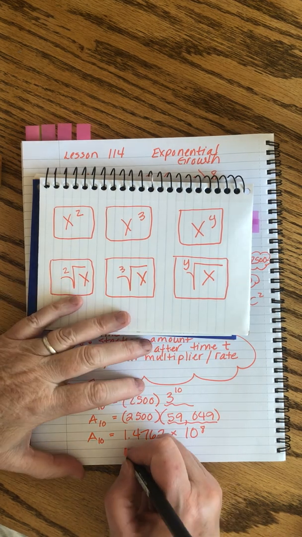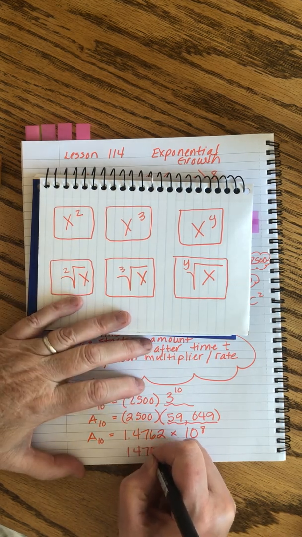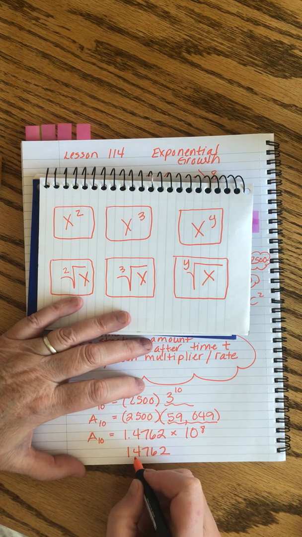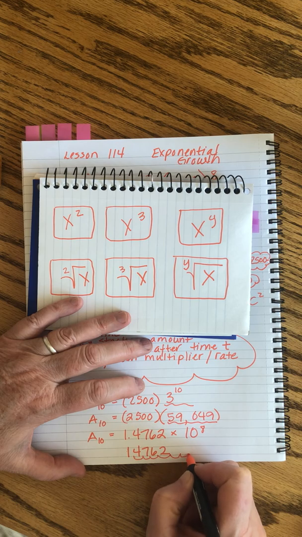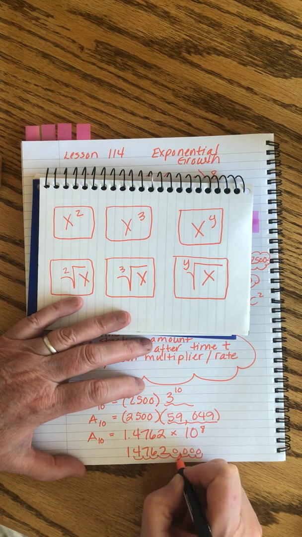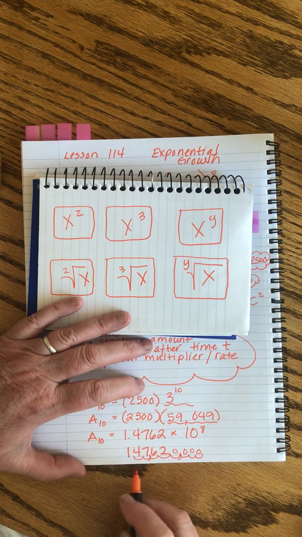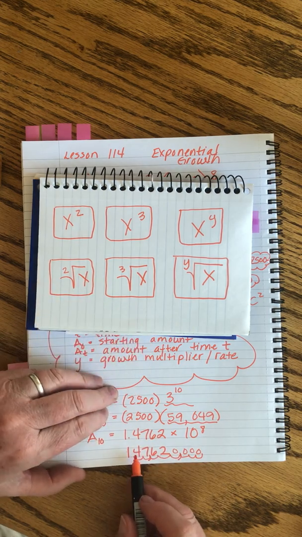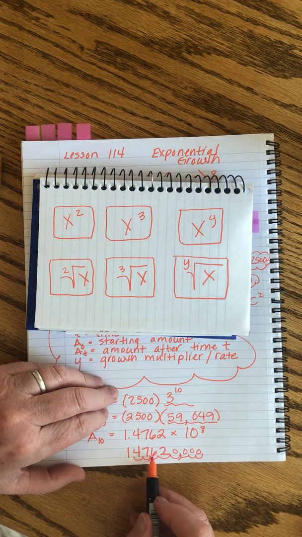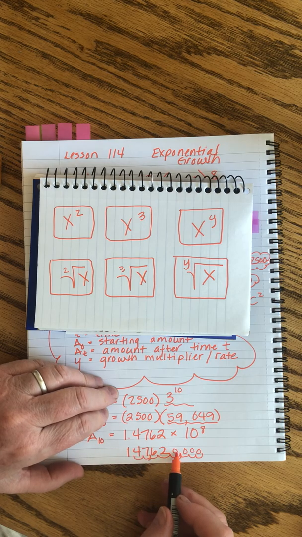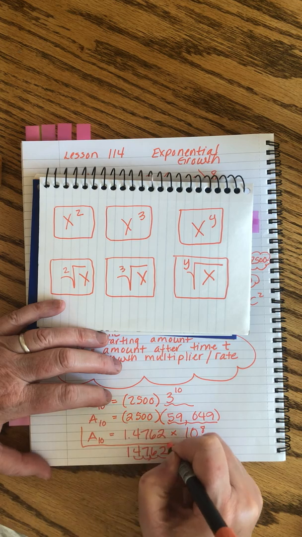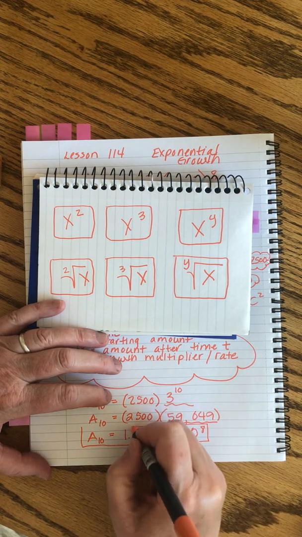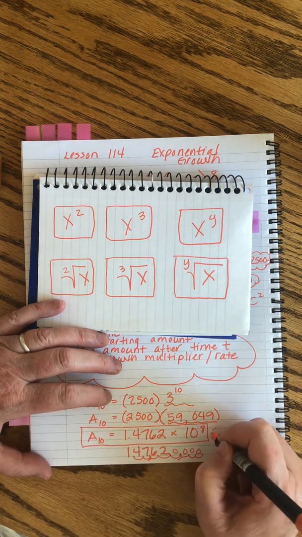So let's figure out what that number would be. 14762. Our decimal here, we need to move it 8 places. 1, 2, 3, 4, 5, 6, 7, 8. Fill in with zeros and put in some commas. 147,620,000 even. That's a lot of bacteria. And I don't want to be the one who smells it. That's the right answer. Okay?